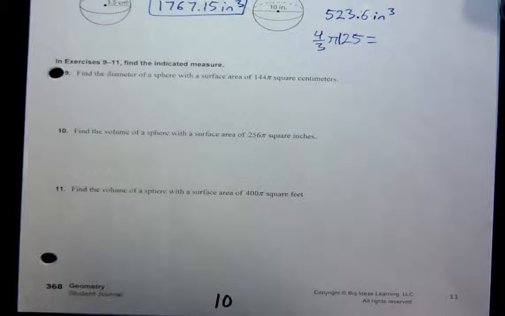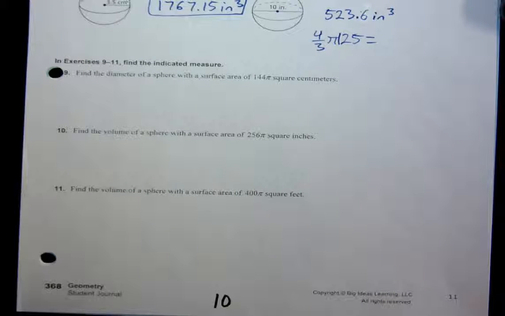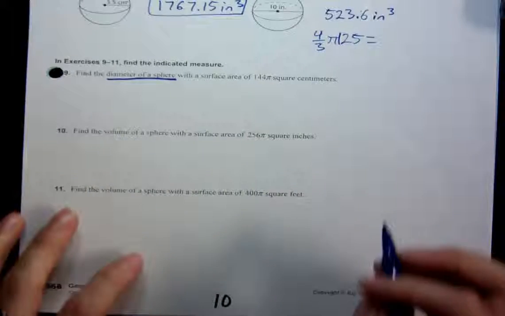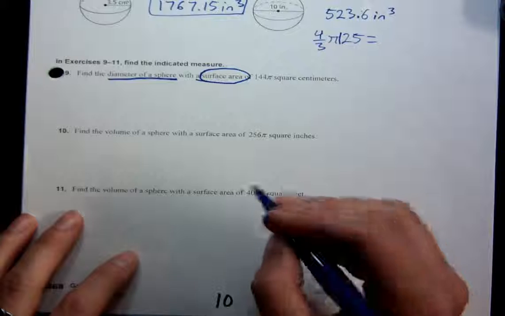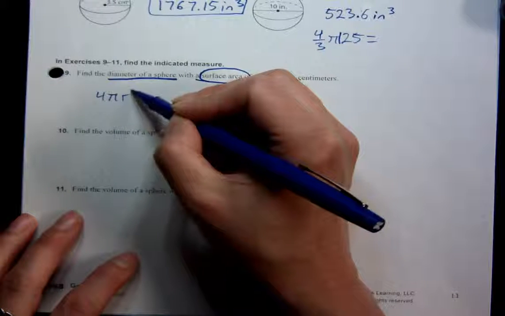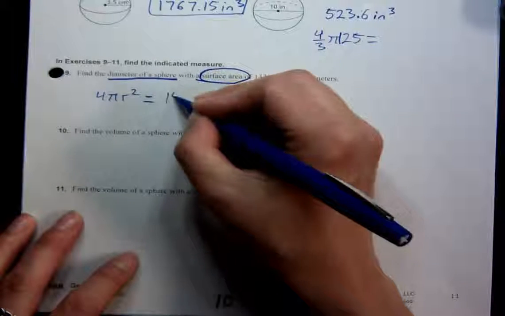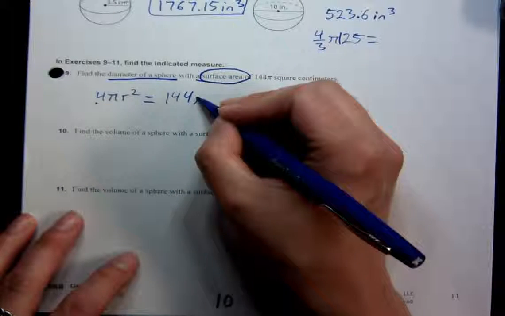Okay, so last three examples. What's it ask us to find in number 9? Diameter of a sphere. What does it give us? Surface area. So what was that surface area formula? 4 times pi r squared. Okay, so 4 times pi r squared equals 144 pi.